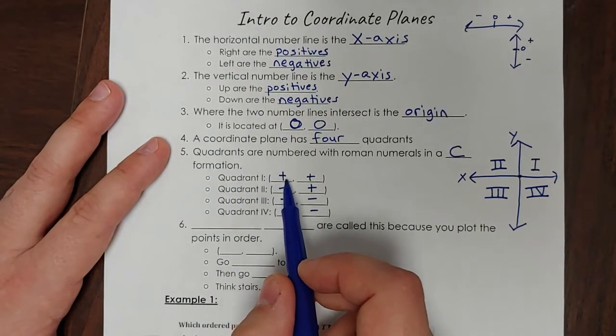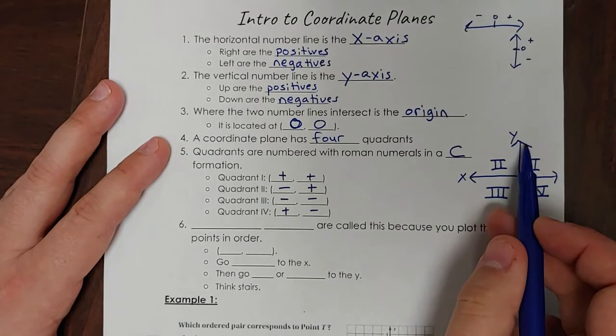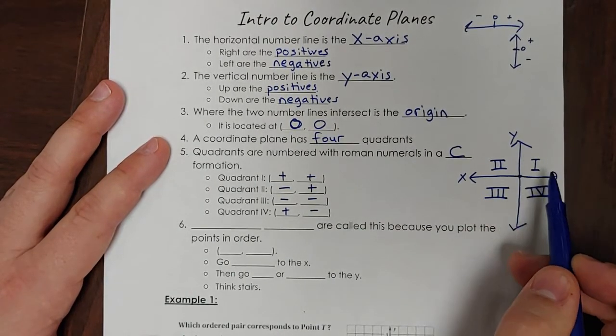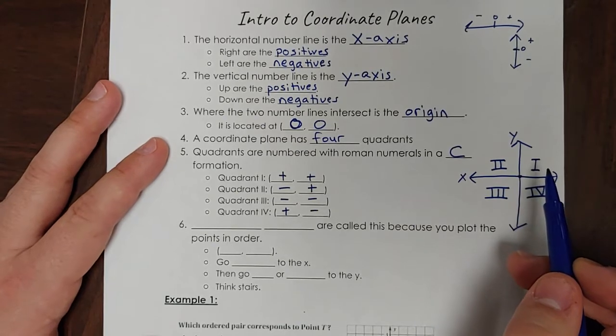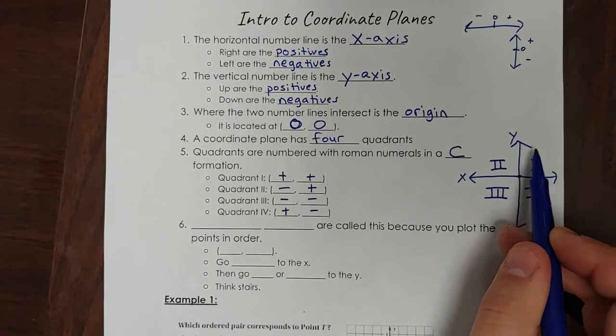So that's where this first one comes from. This is positive. So everything in this section, where this Roman numeral 1 is, is going to have a positive X and a positive Y.